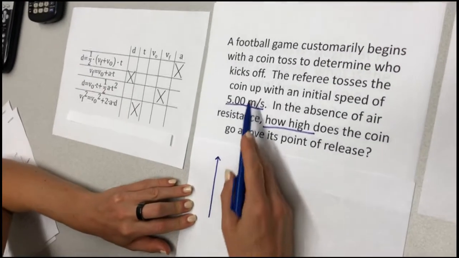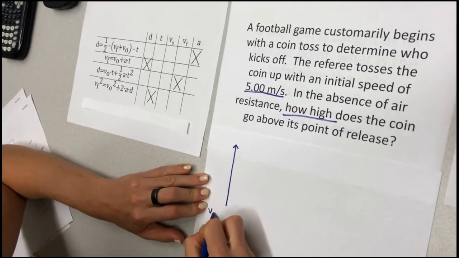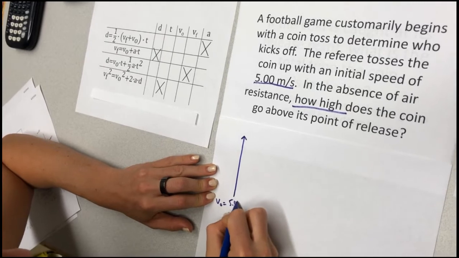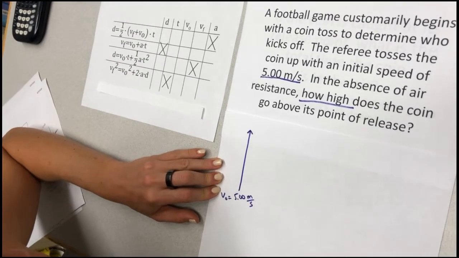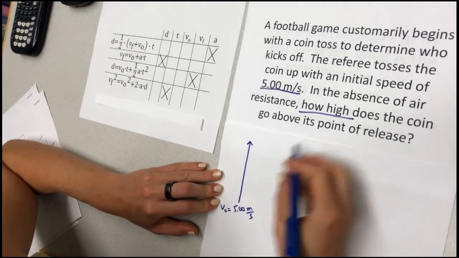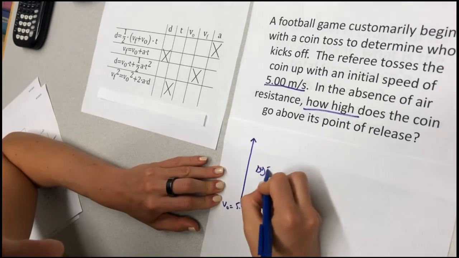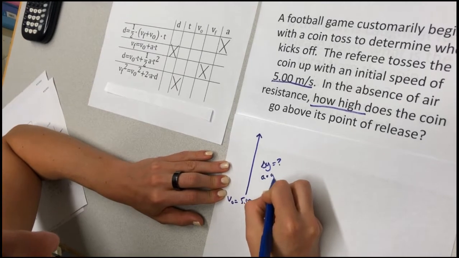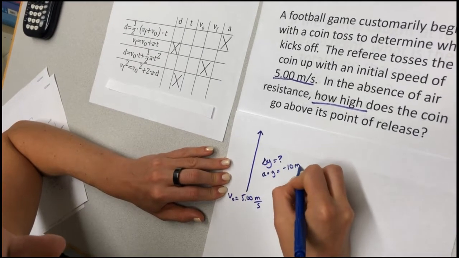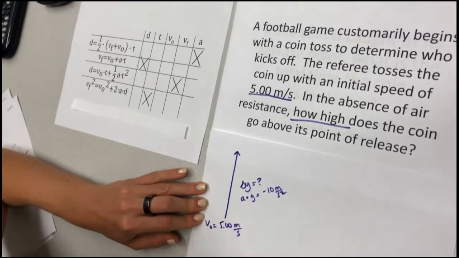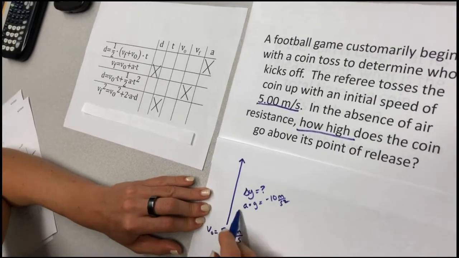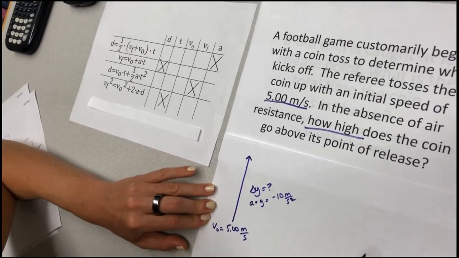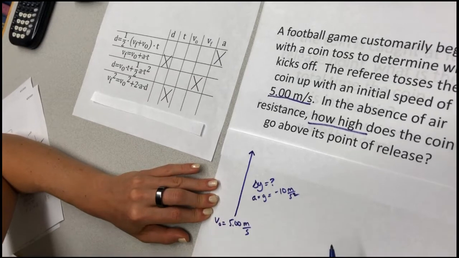And it said the initial speed was 5 meters per second. And it wants to know how high, so we want to know the delta y. And of course, we always know that the acceleration due to gravity is -10 meters per second squared. So we only have 3 variables right now. We need at least 4 of the 5. What else do we need?